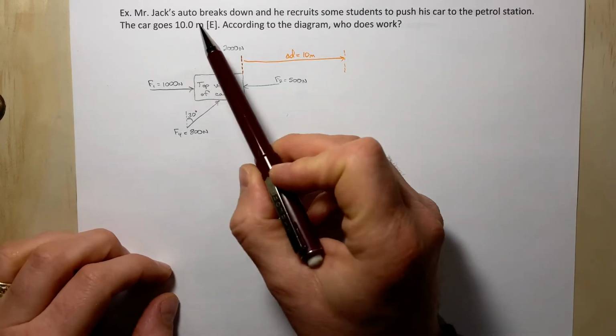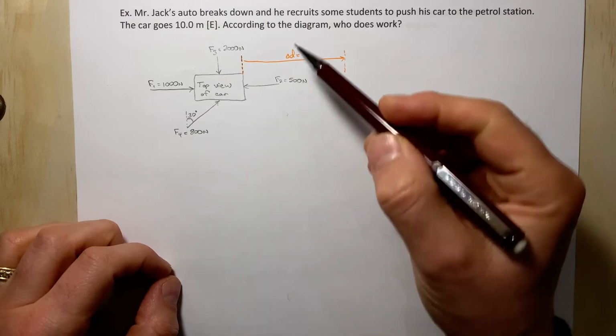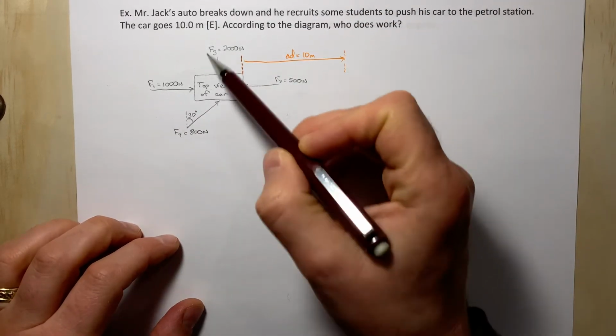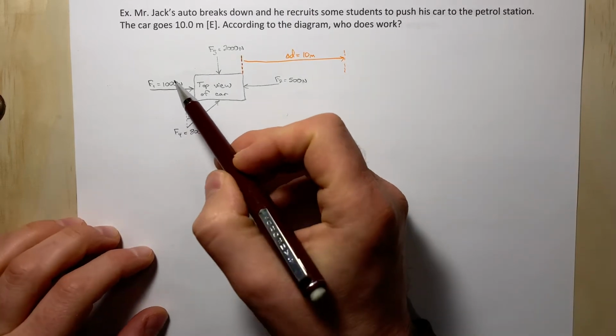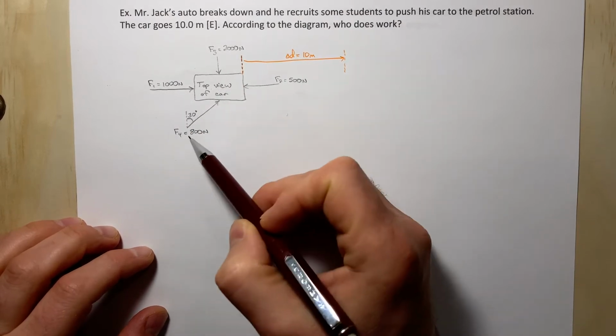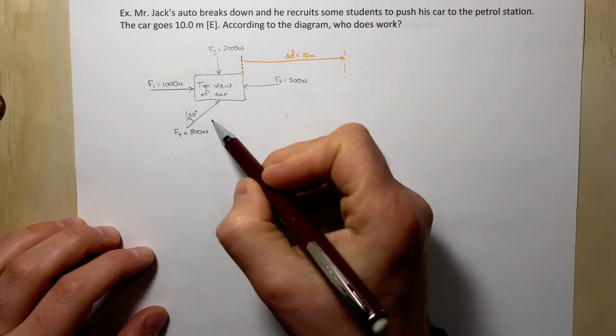In this example, Mr. Jack's car breaks down and he's got some people pushing his car as shown in this example. I don't know why they're all pushing in these weird directions, but it just makes our example good. What we're going to do is look at each individual person, 1, 2, 3, and 4, and find out who does work and how much each does.